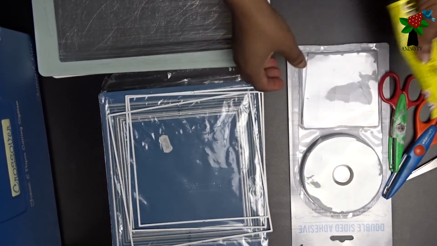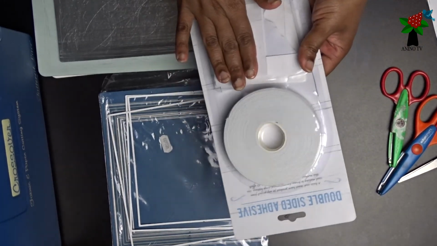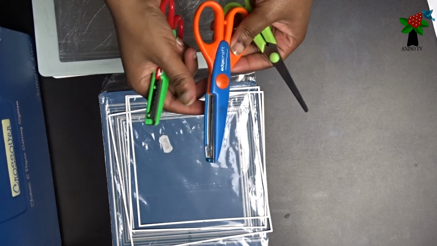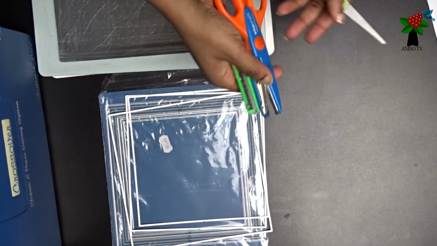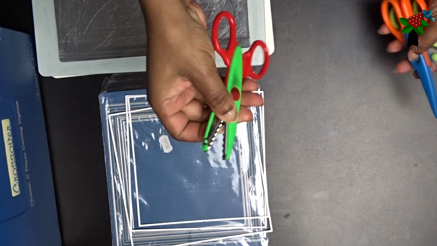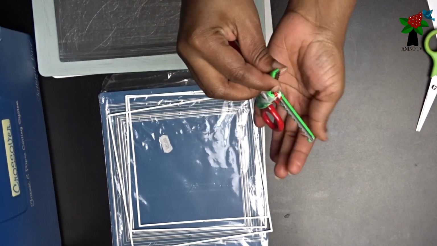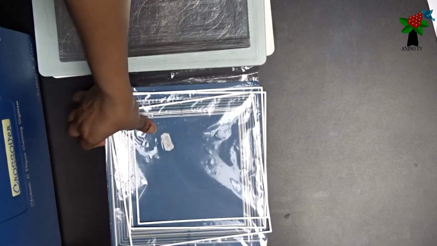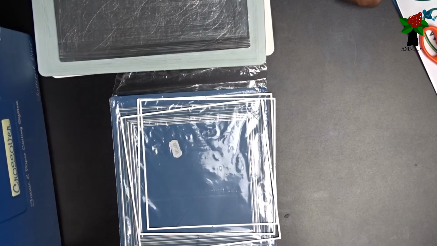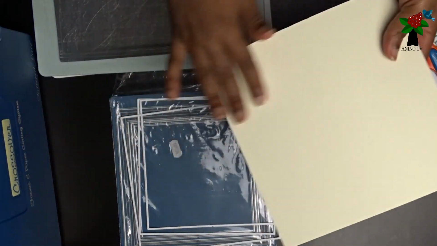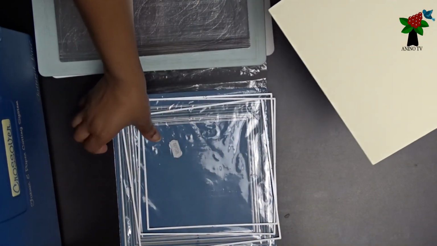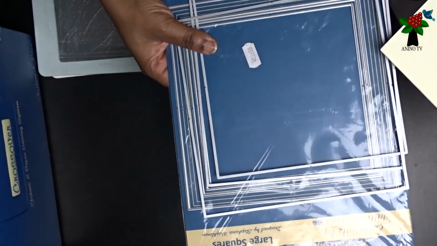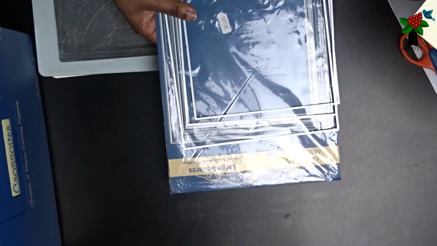You need liquid glue, foam pads, scissors, and one of them I'll be using is decorative scissors for the edge. So I'm just using a zigzag for it. And to cut, because I'll be doing some layering, I need to cut squares. And to make it perfect, I'll be using these Tattered Lace large squares dies for it.